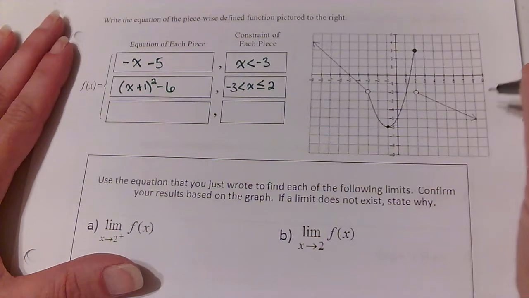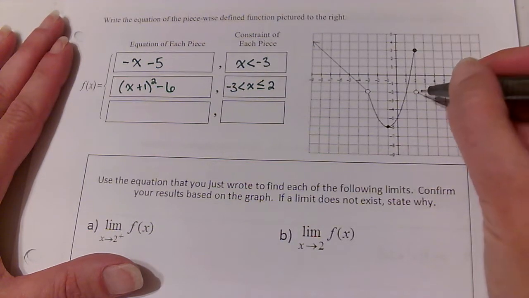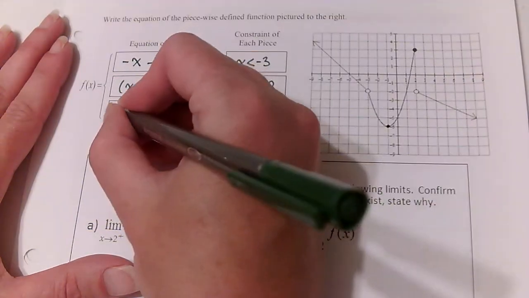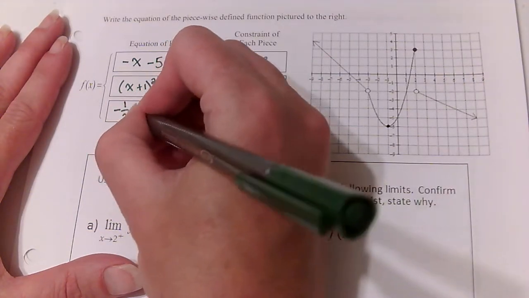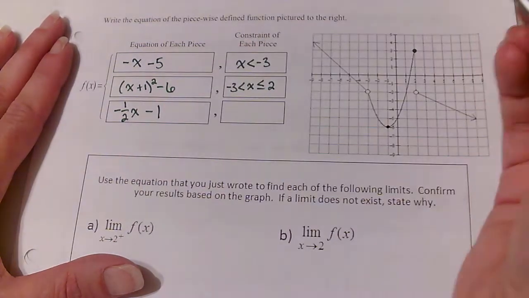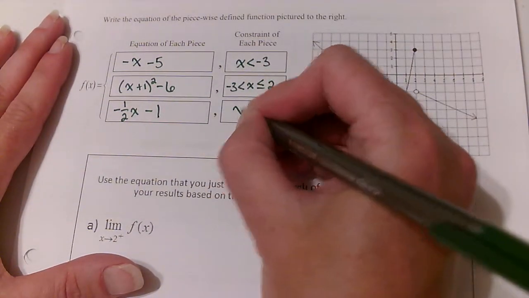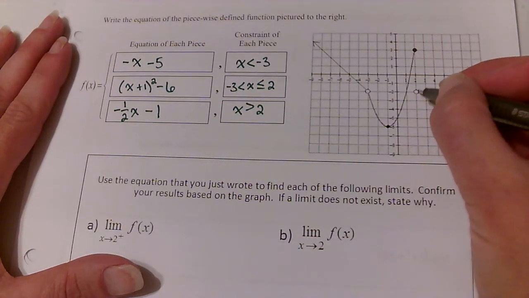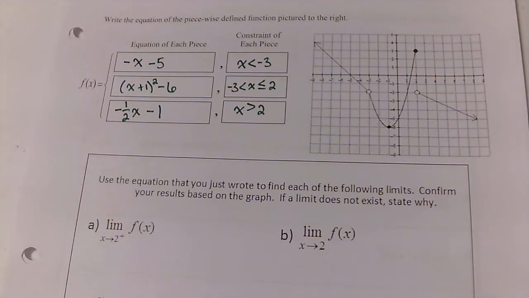The third piece is linear, has a slope of down 1 over 2, and a y-intercept of -1. And that's for when x is bigger than 2. Not equal to, because it's an open circle. If you haven't had a lot of experience with piecewise functions, I'm going to have a link to another video that might help you out.